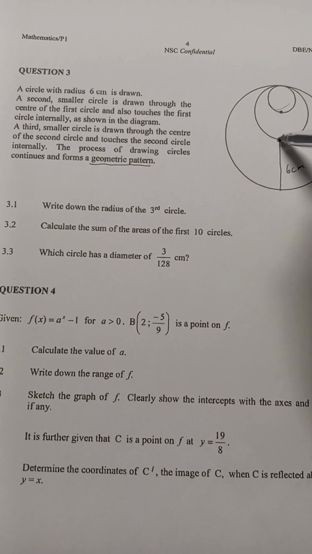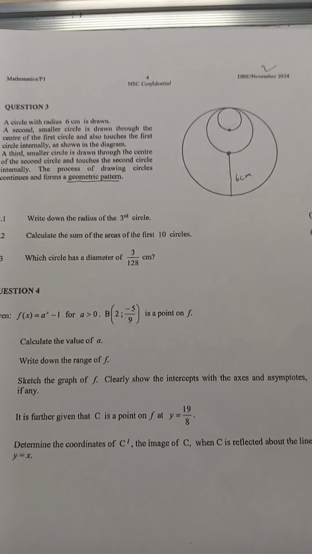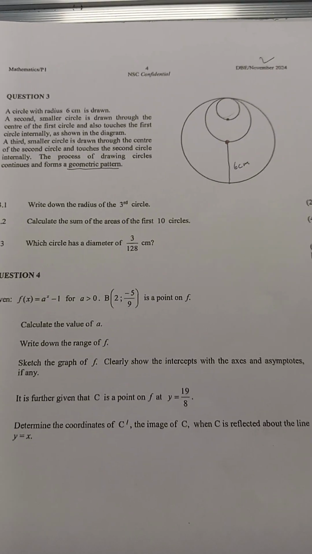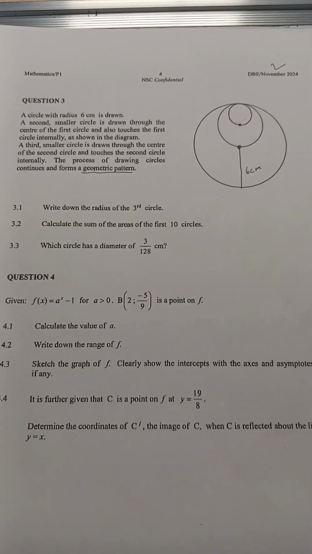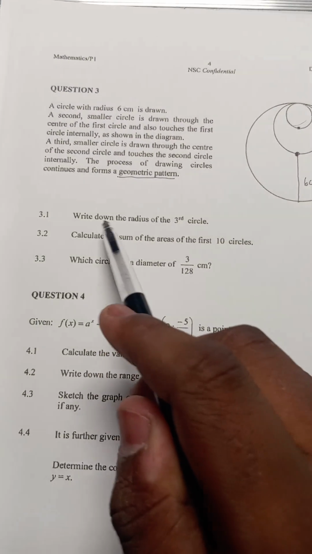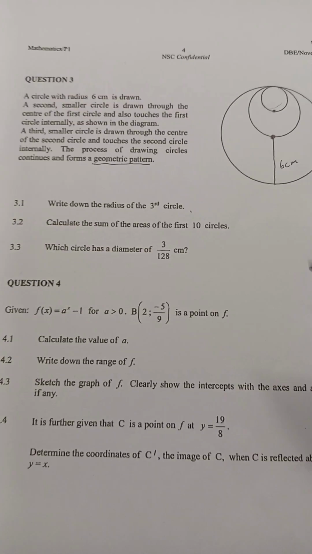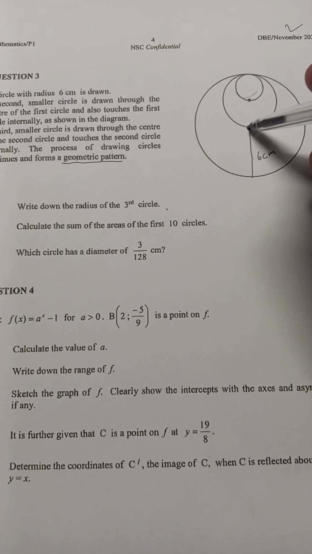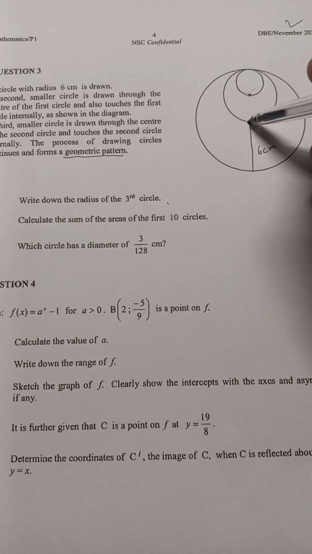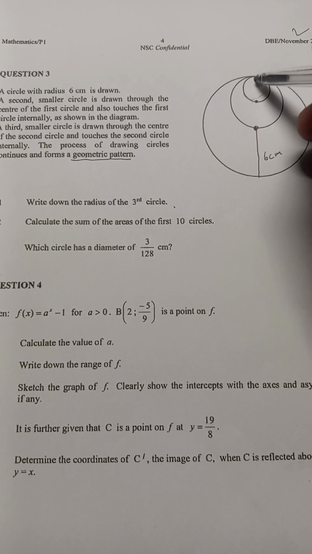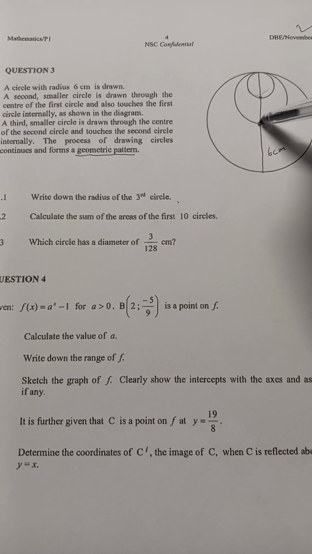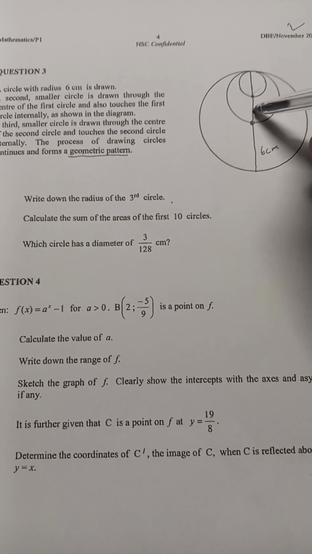Remember the radius is the line from the center to the circumference. Now, since I have that, let's continue. Write down the radius of the third circle. So now if you can check this, this is the radius, right? It is also the same for the other side. So remember the radius is equal throughout the circle.